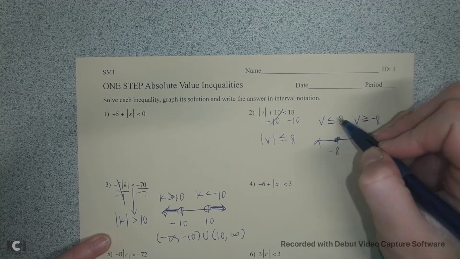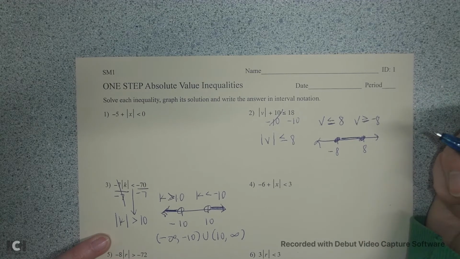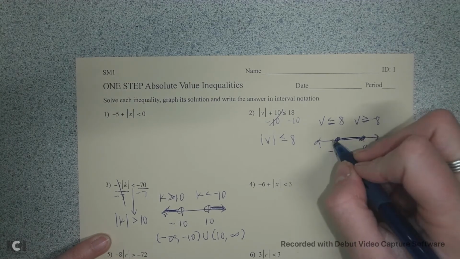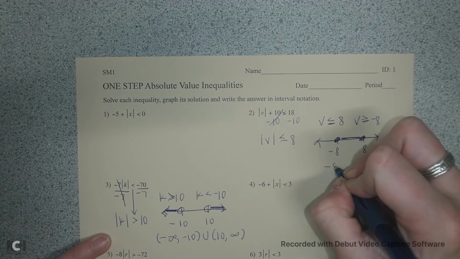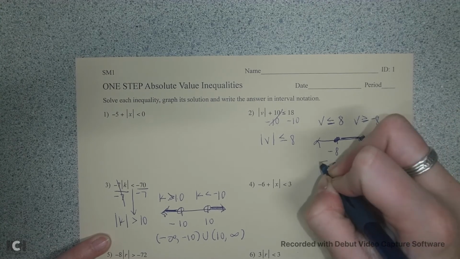My v is less than 8, so my 8 is the biggest, so less than 8 is in between. I write my interval notation. There are no infinities. My first important number is -8. My next important number is +8, and since they're both filled in, they both get brackets.